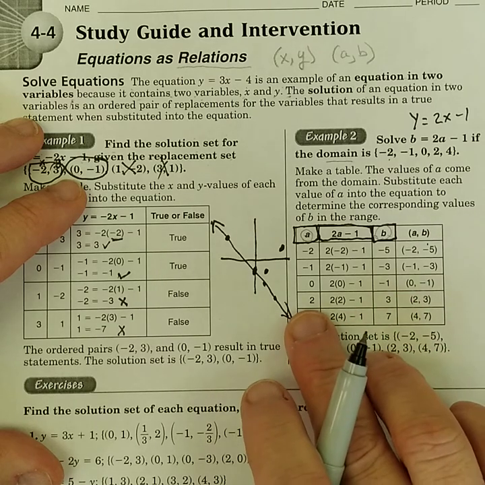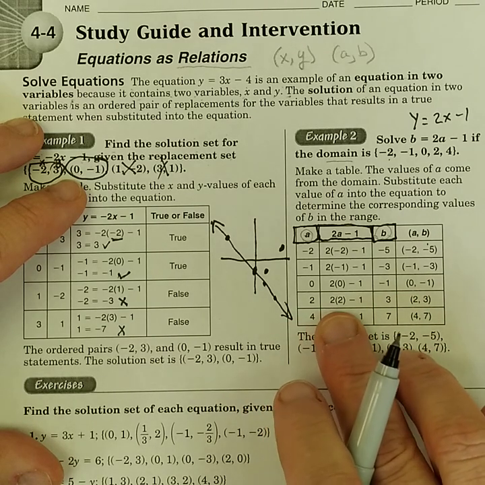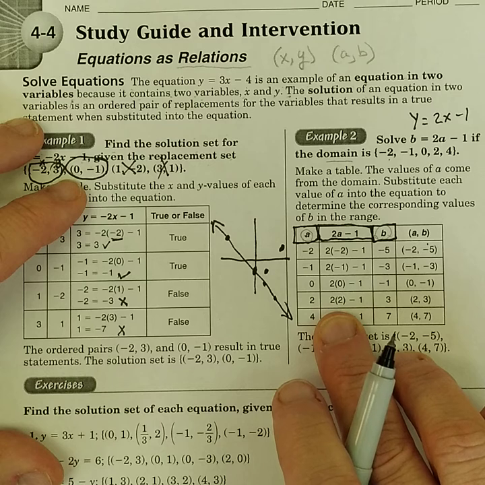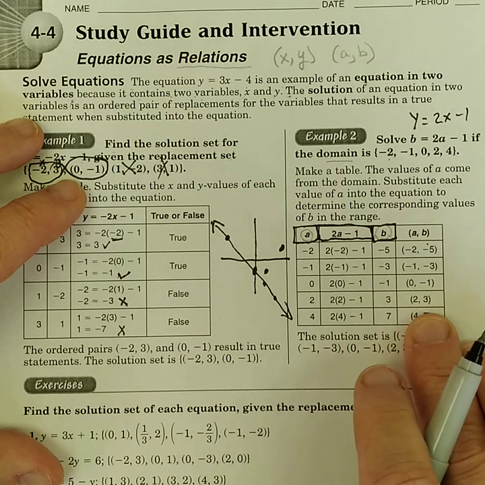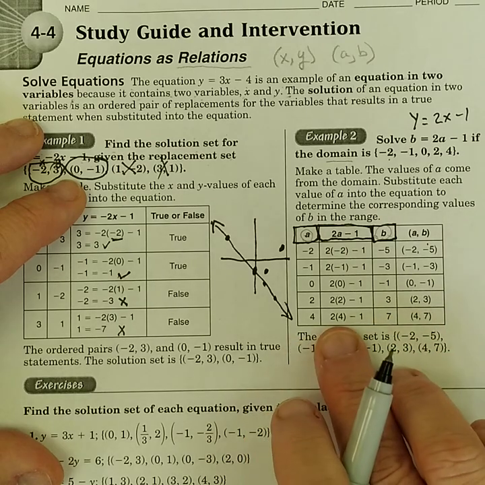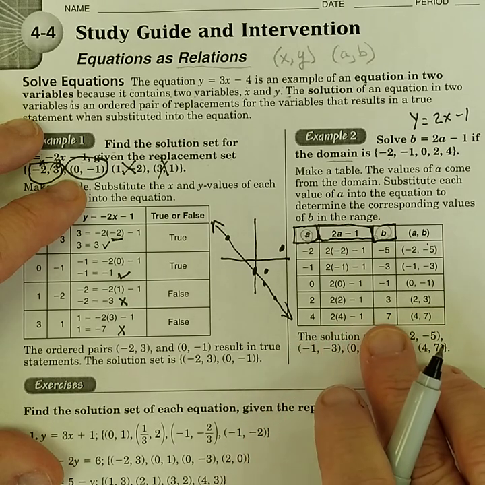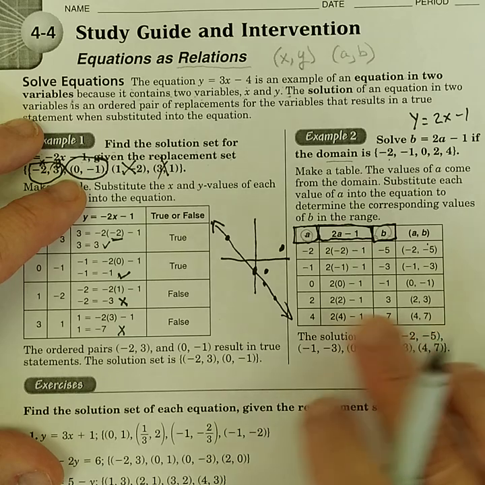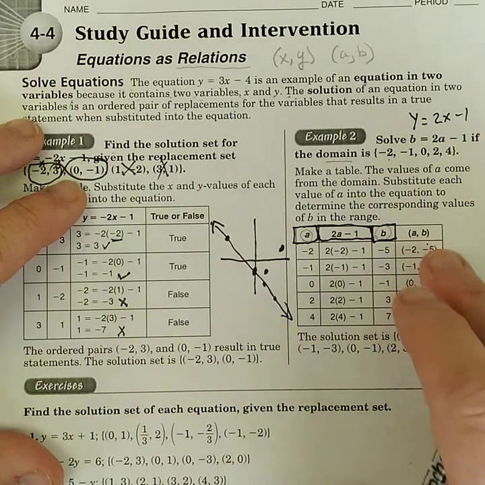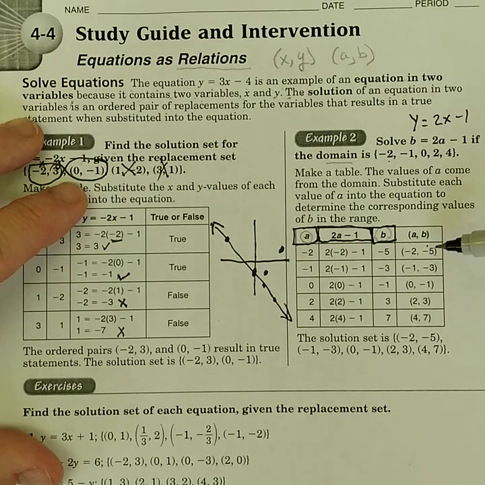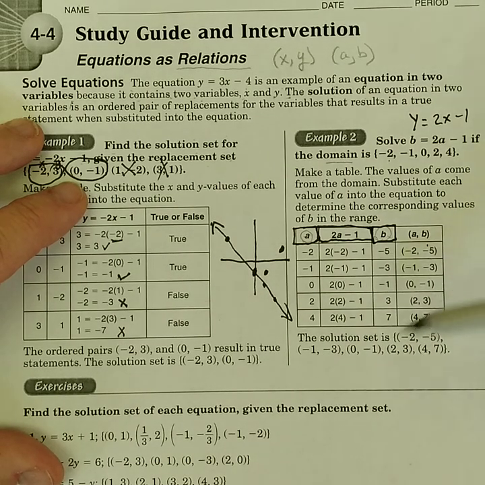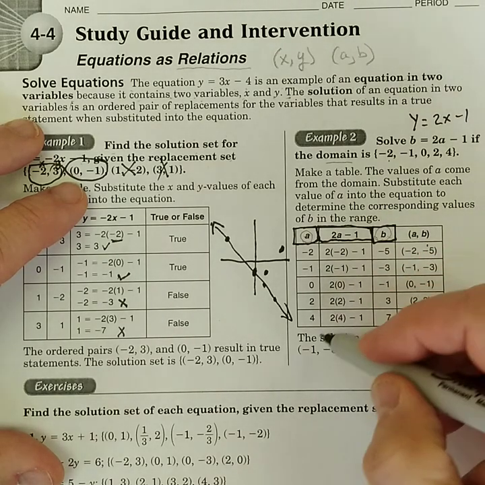Okay? 2 in for a. 2 times 2 is 4, minus 1 is 3. So 2, 3. Now 4 goes in for a. 8 minus 1 is 7, so 4, 7. So you find the b, and then you write the ordered pair. So the solution set is negative 2, negative 5, negative 1, negative 3, 0, negative 1, 2, 3, and 4, 7.